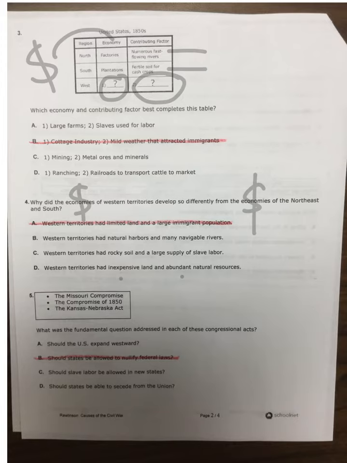Okay, let's look at number 5. Here we have a box with 3 different laws in it. We have the Missouri Compromise, the Compromise of 1850, and the Kansas-Nebraska Act. What was the fundamental question addressed in each of these congressional acts?